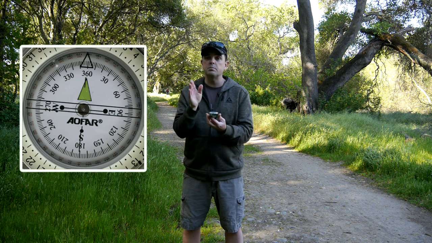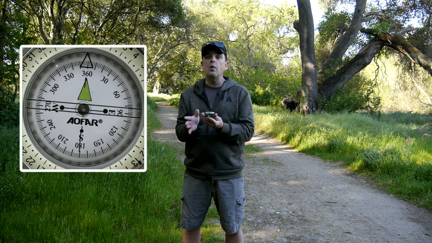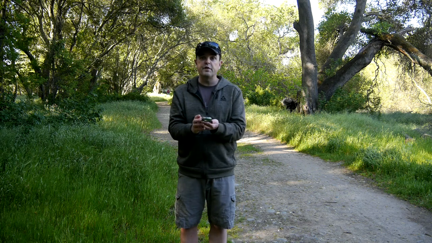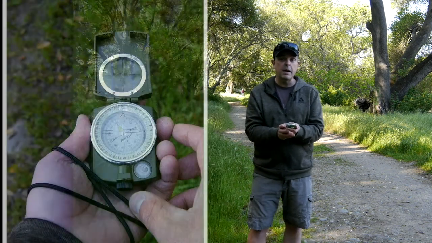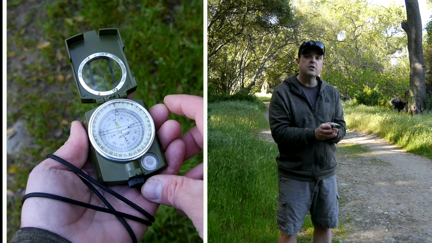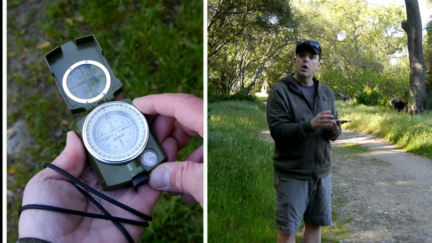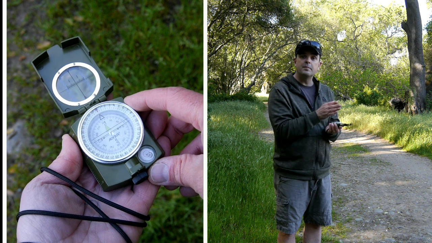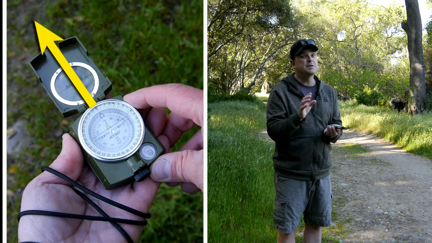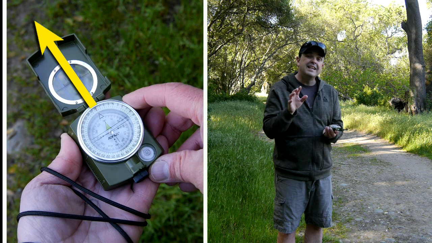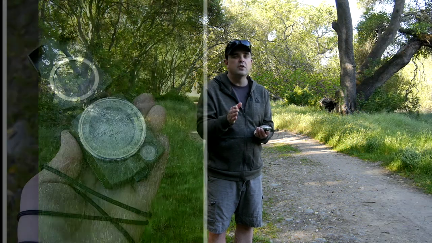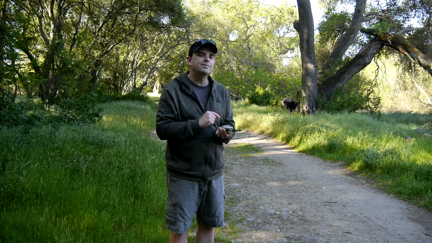Now, when I'm holding the compass flat, the green triangle on the inner dial always points to the north. So if I want to point my whole compass to the north, what I need to do is hold it flat and slowly rotate my body around until that green triangle lines up with the front of the compass like this. It's important to move slowly though and give the dial a second or two to settle so you know you're in the right direction.